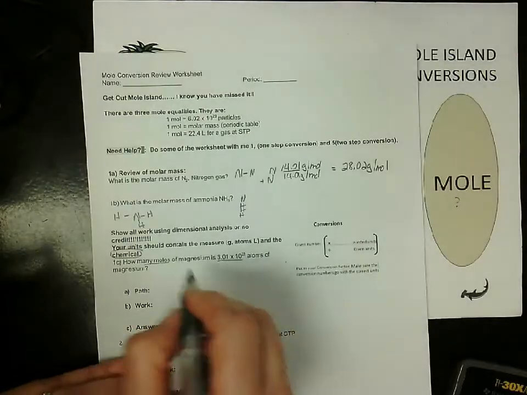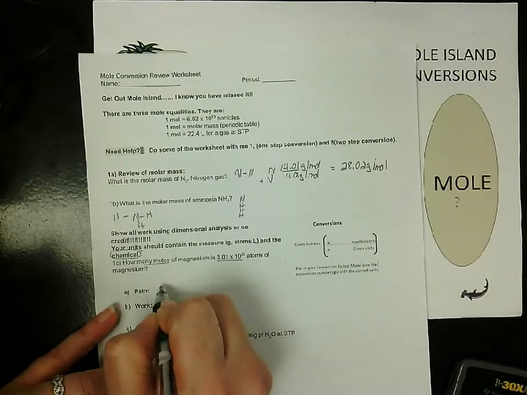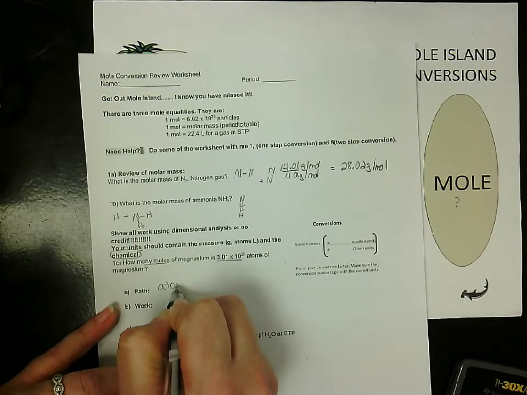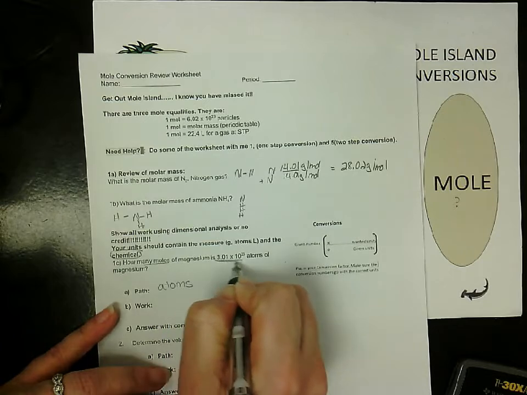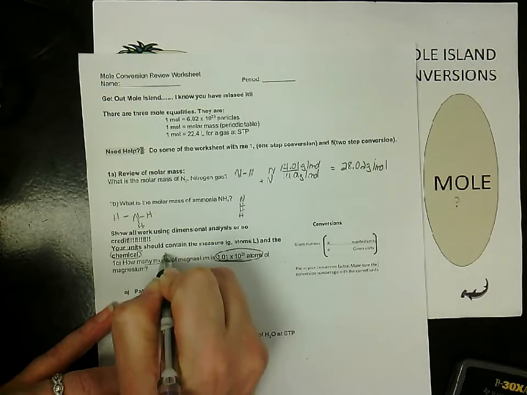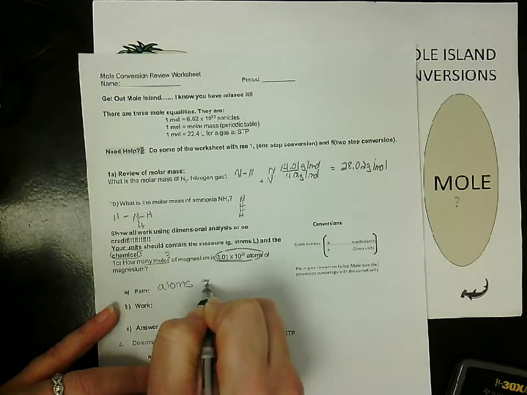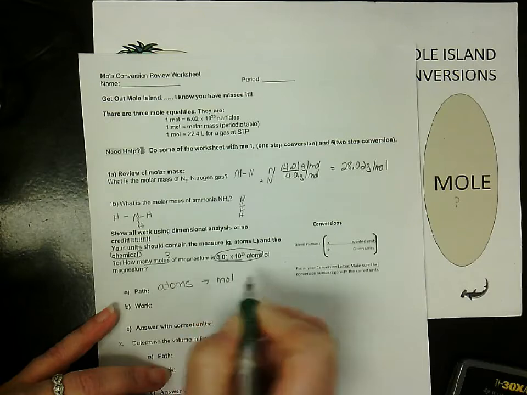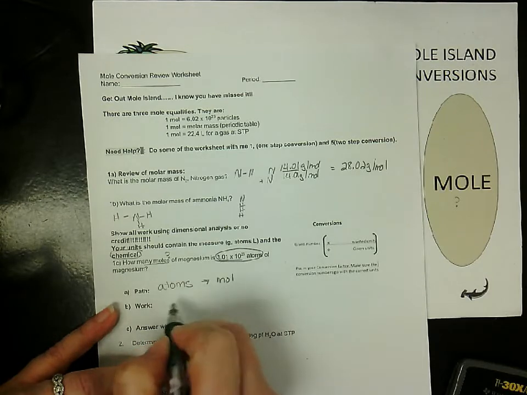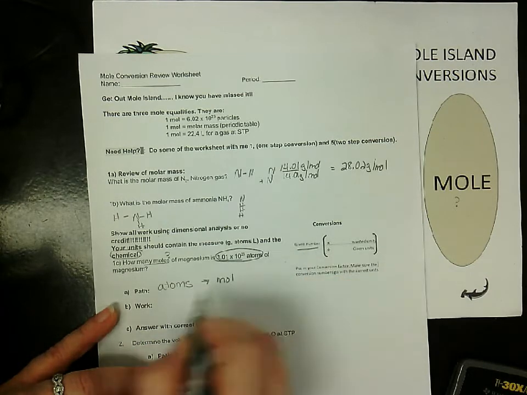So my path is to go from my given, which is atoms, right? So let's circle your givens. And then our question mark is how many moles, to moles. Okay, so I'm going to write down the atoms as my given number first.